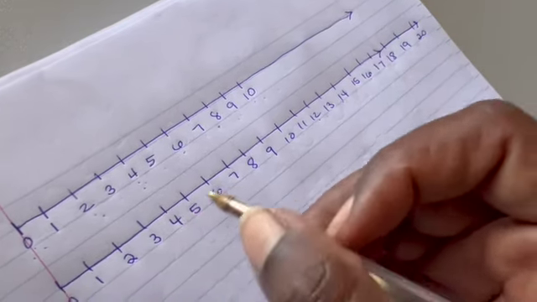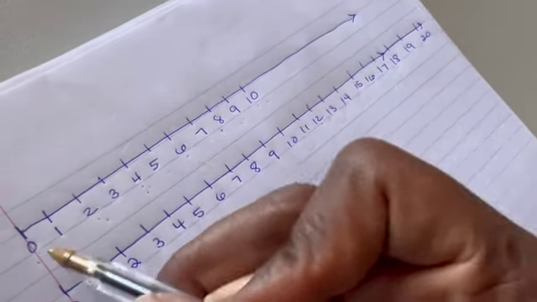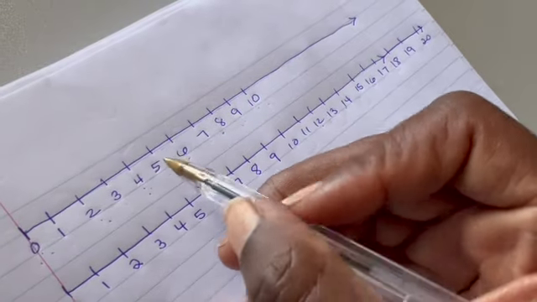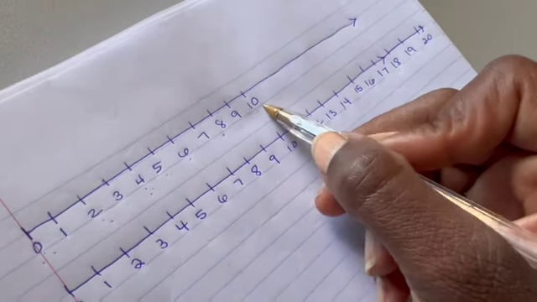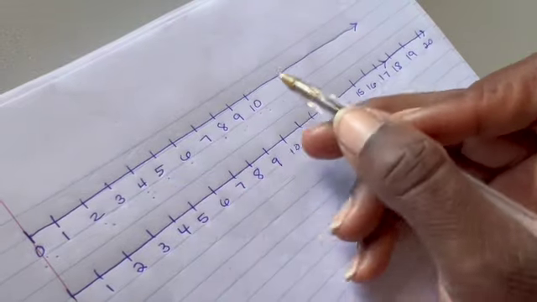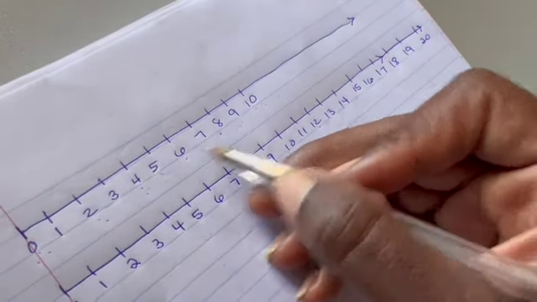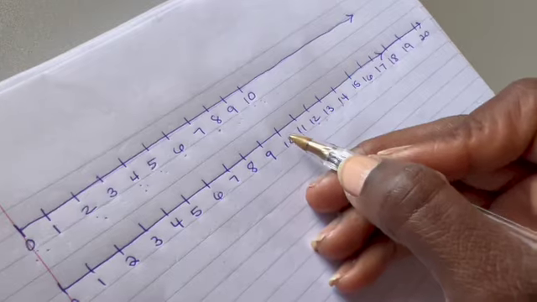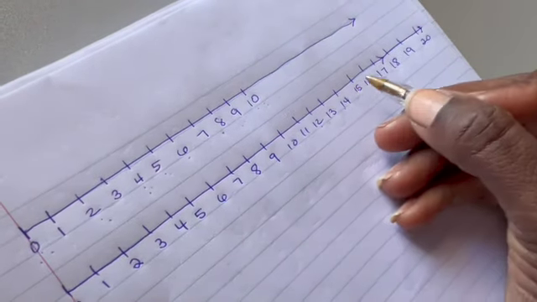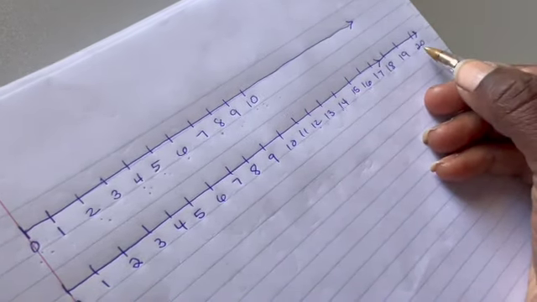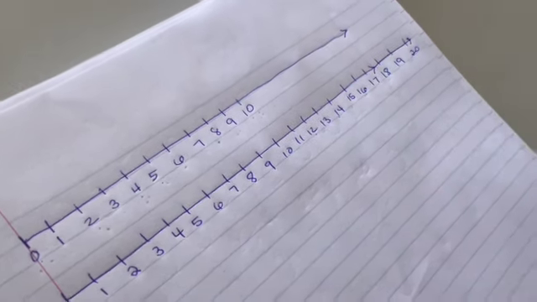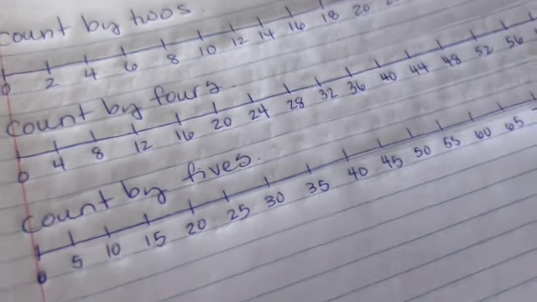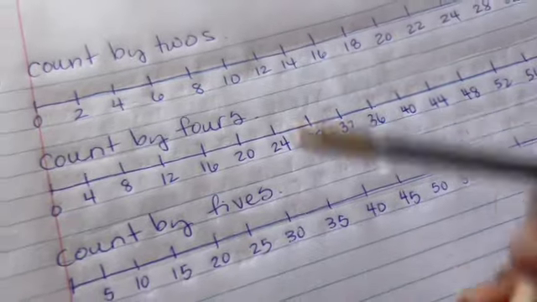If we wanted to count by 5s, starting again at the simple number line, 5, 10. Okay, it's 5 jumps. So continuing from 10, 15, 20. Okay, so I've done 3 different number lines.